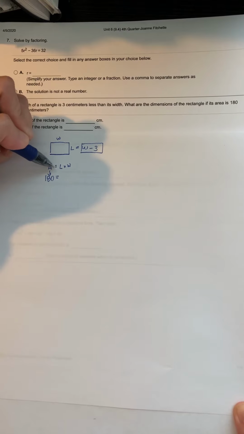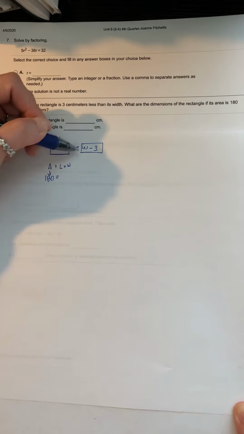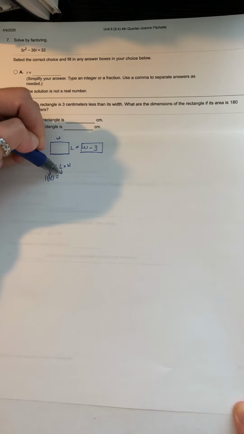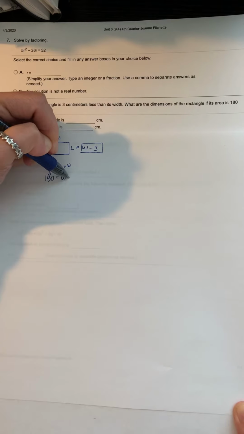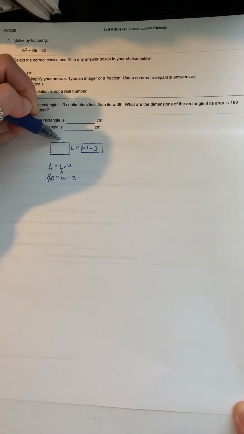Why am I going to do that? Because if I'm solving for variables, I can only solve for one variable at a time. So I can't have an L and a W. So I'm going to replace or substitute everything with a W. So the L will become W minus 3. Well, that means it's times W.